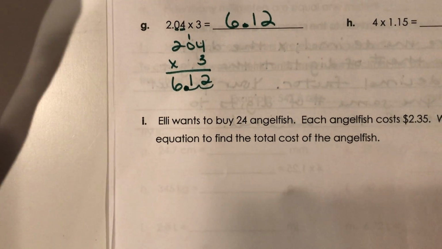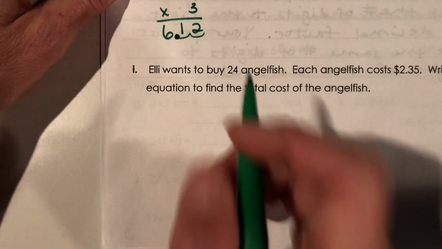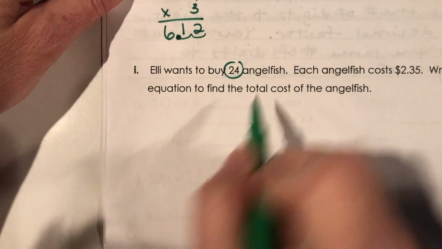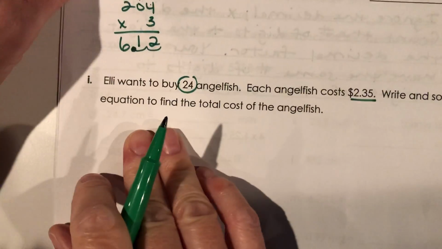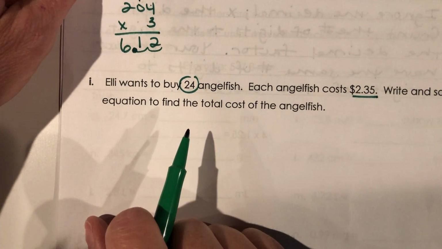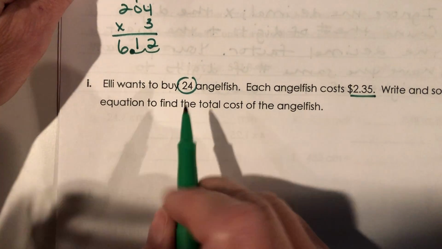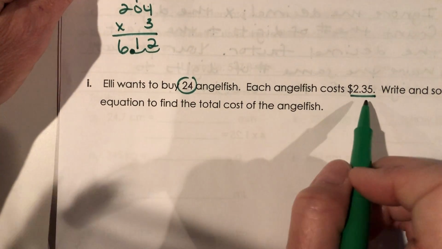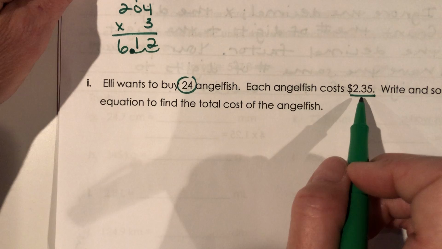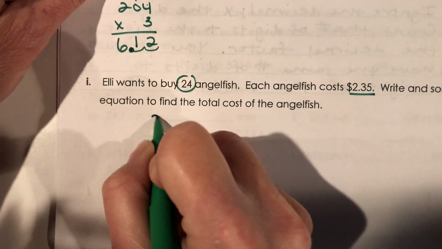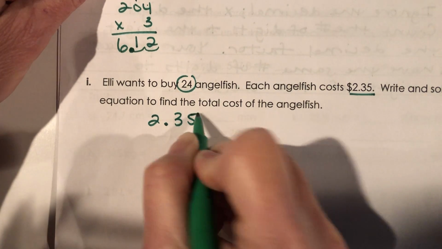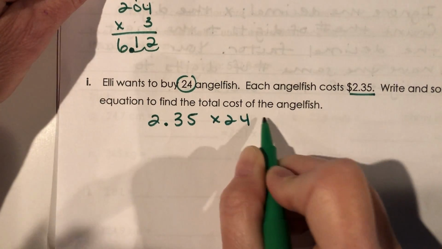All right, for letter I, it says, Ellie wants to buy 24 angelfish. Each angelfish costs $2.35. Write and solve an equation to find the total cost of the angelfish. So she wants to buy 24 of them. They're $2.35 each. So that means she's going to pay $2.35 24 times. So the equation would be 2.35 times 24, right?